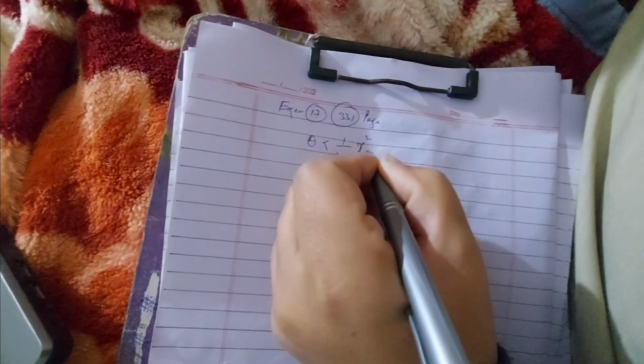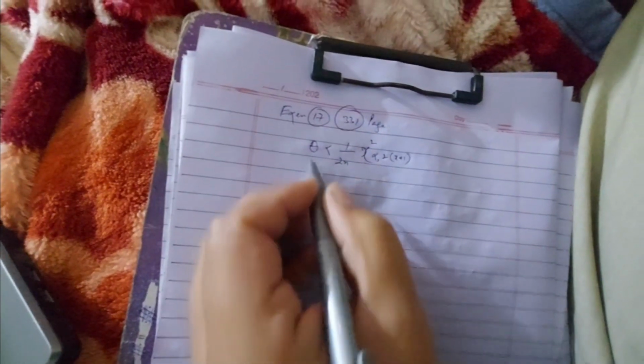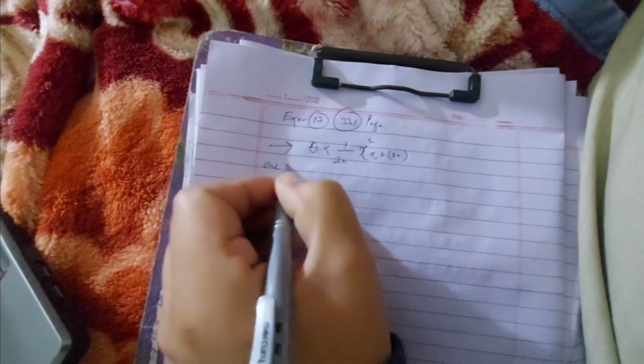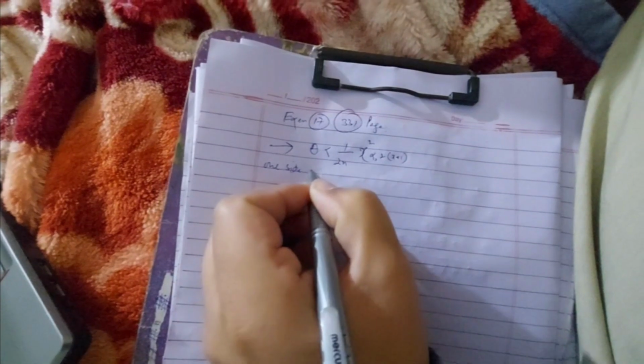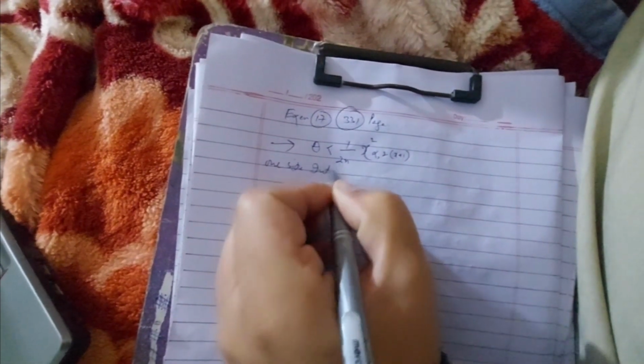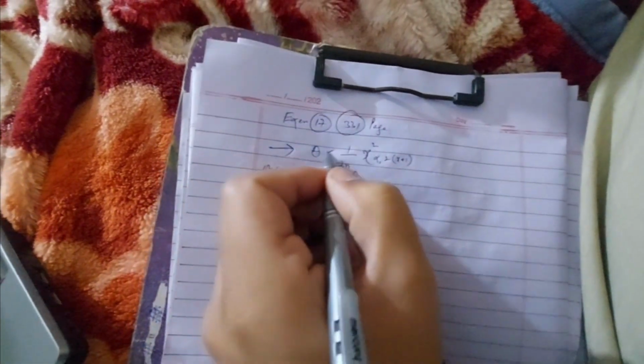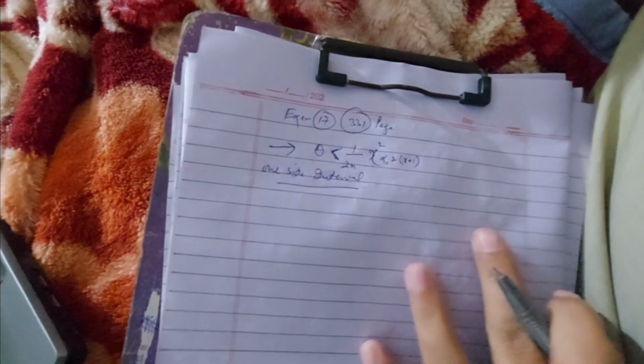Chi square of alpha and 2 into x plus 1. This is the one-sided confidence interval, because normally we have two sides in a confidence interval. This is for theta less than.